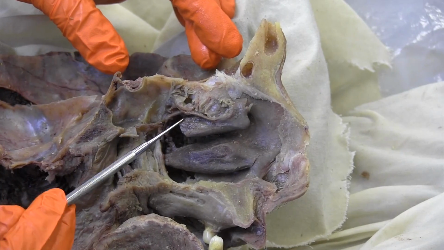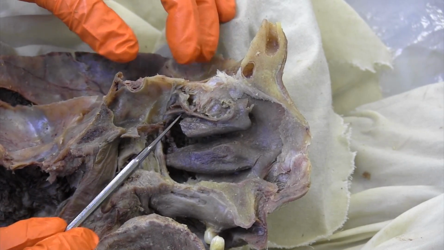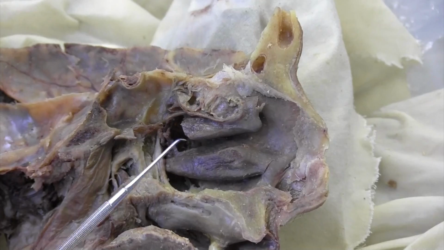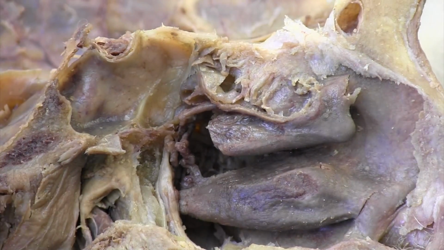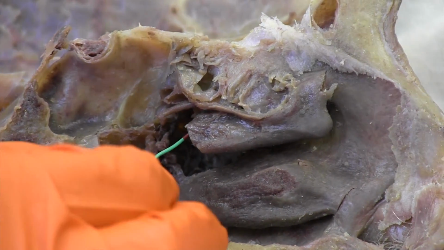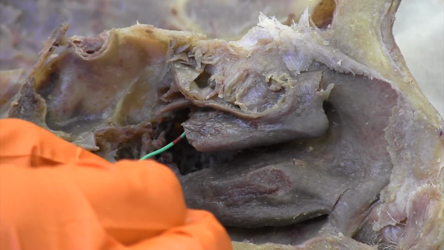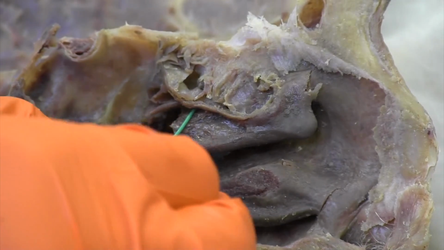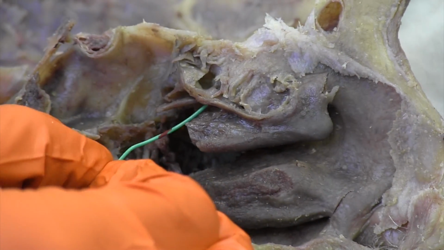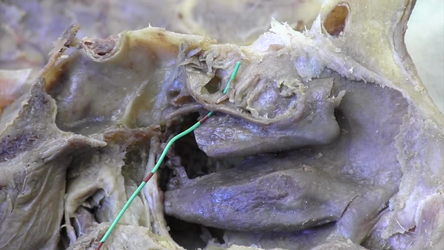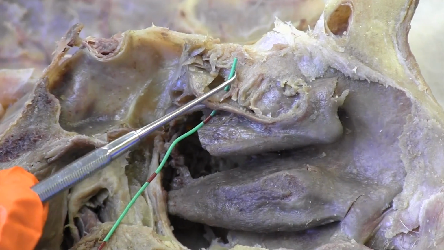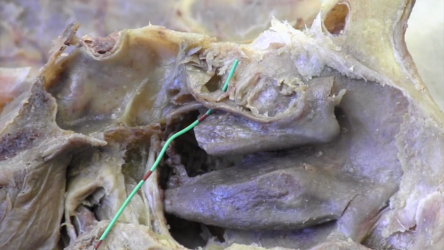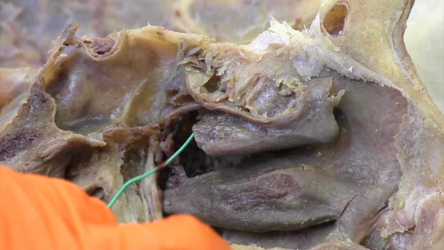The last connection to the ethmoidal air cells is via the superior concha. From underneath the superior concha is the opening to the posterior ethmoidal air cells, which we can see right here. The posterior ethmoidal air cells were a little bit destroyed in this dissection, but that's exactly how they would pop through or communicate through.